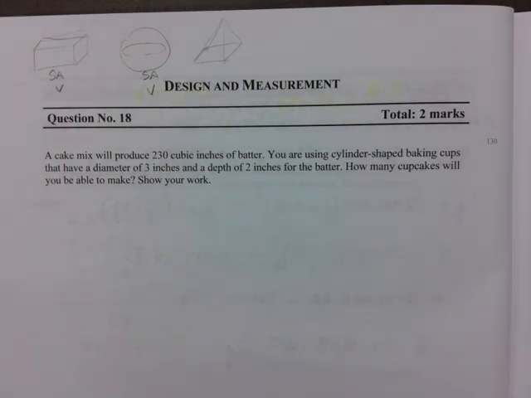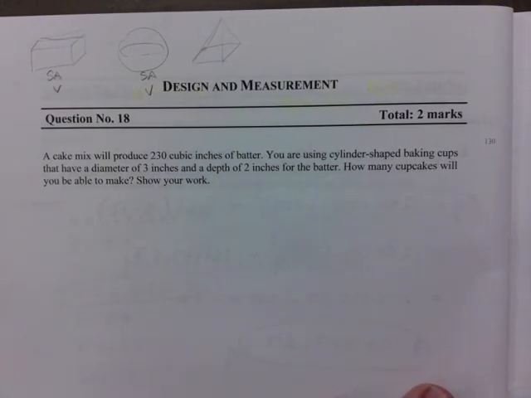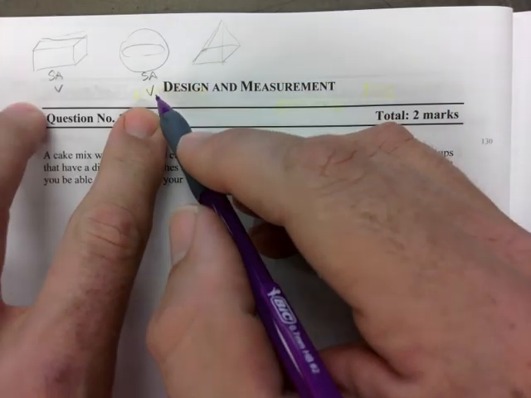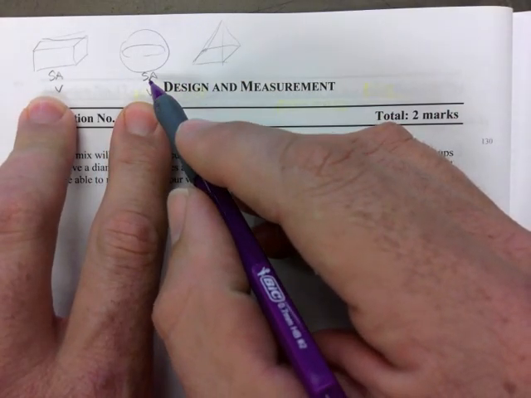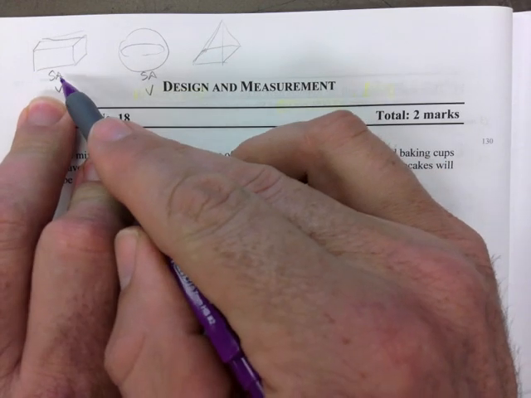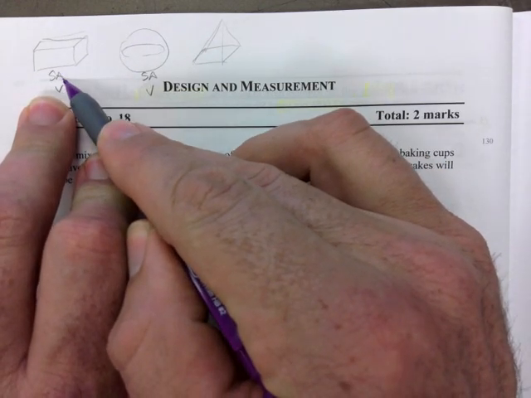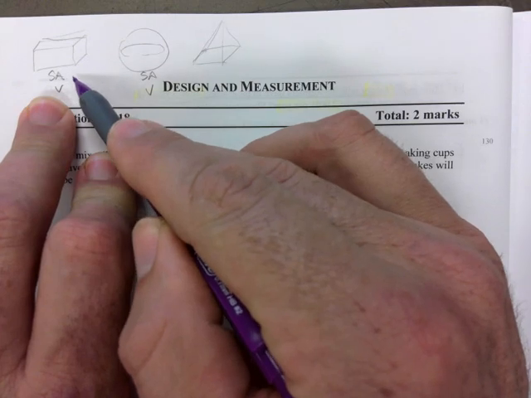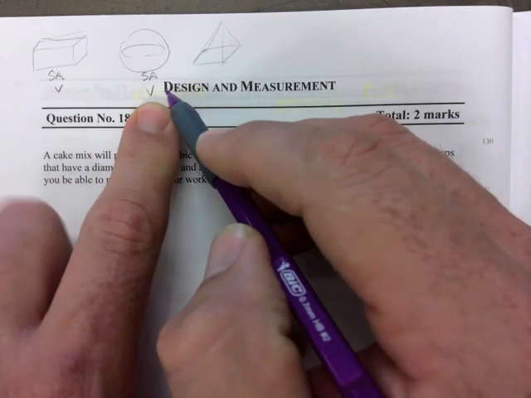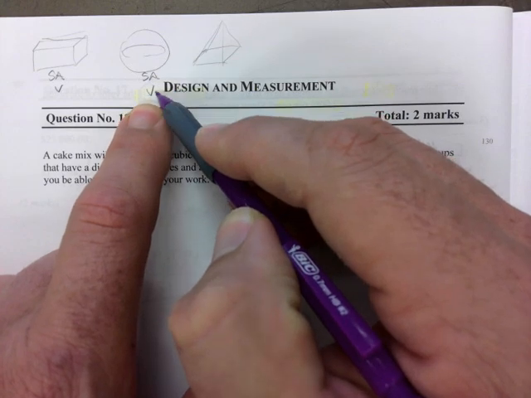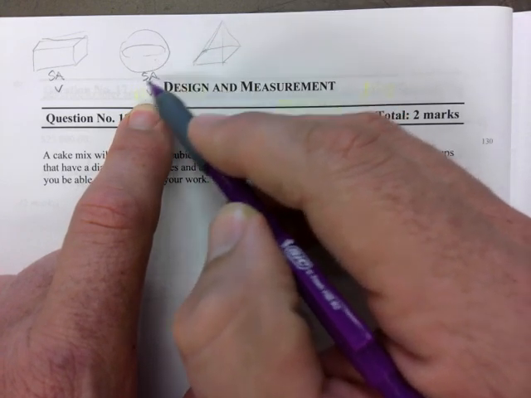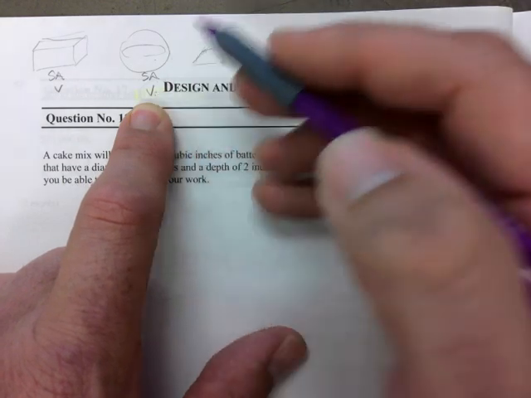Okay, but it's usually around some kind of context. Keep that in mind. We're also going to have to be able to work backwards. So if the surface area is given for this shape, for example, you should be able to figure out the missing dimensions. For surface area and volume of a sphere, you should be able to figure out the radius if you're given one of them.